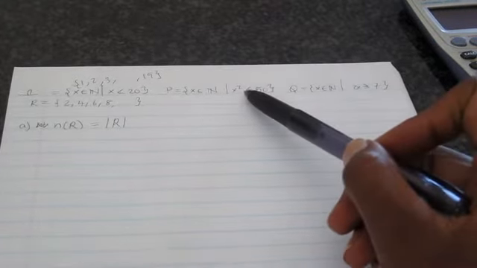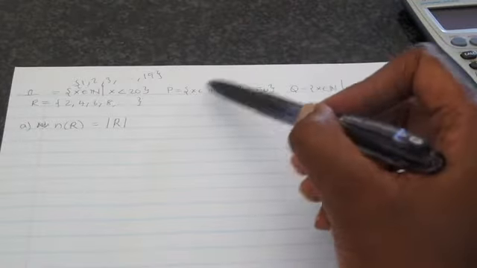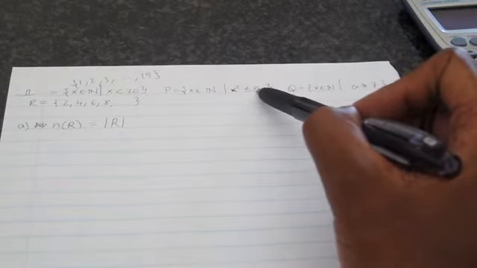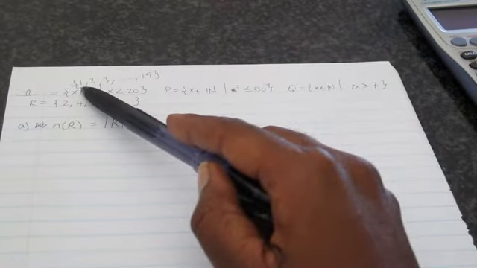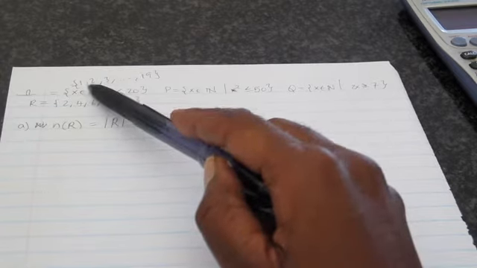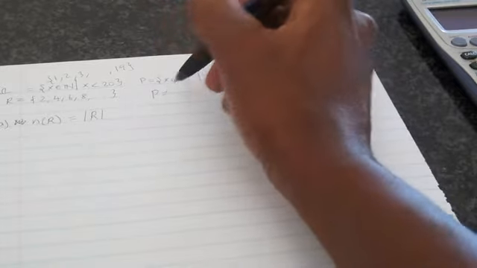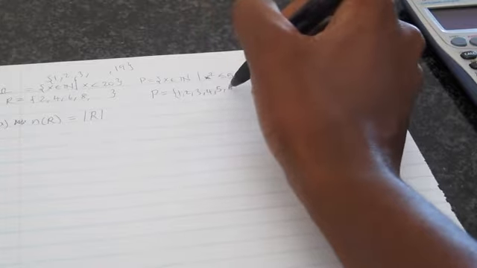Here we want natural numbers so that when I square them, the answer is less than or equal to 50. Not take natural numbers and then square them; I want natural numbers, not x squared. I start with the first one, 1. When I square it, my answer is 1. So 1 is less than 50, so 1 is included. 2, when I square it, the answer is 4. 4 is less than or equal to 50. 3, 4, 5, 6, and 7, all those satisfy that. So P is equal to {1, 2, 3, 4, 5, 6, 7}.